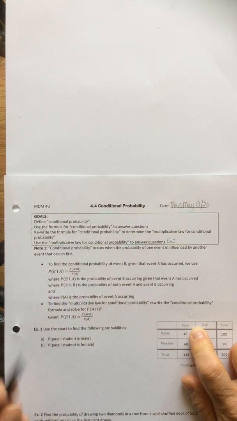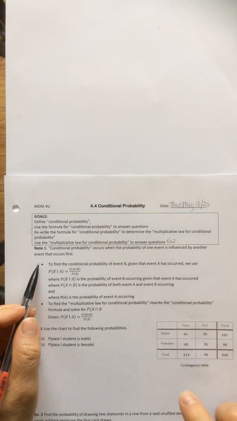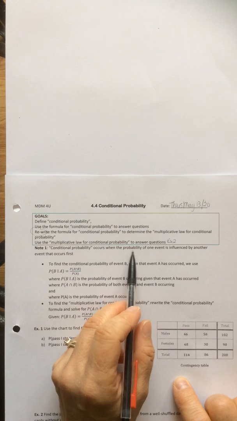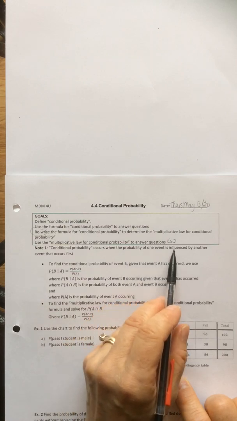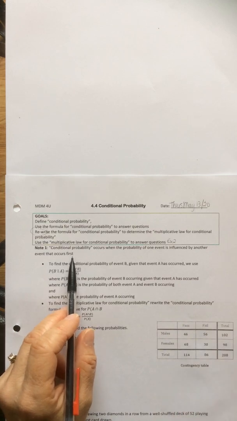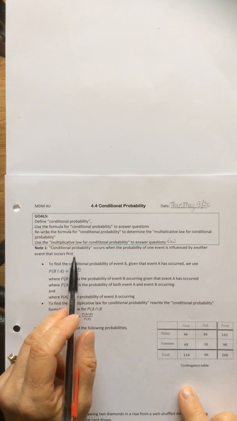Okay, so note to self. Note 1. Conditional probability occurs when the probability of one event is influenced by an event that occurs first. So think about this. We had the cookie jar. I said initially that we had 5 chocolate chip cookies in a cookie jar containing 20.